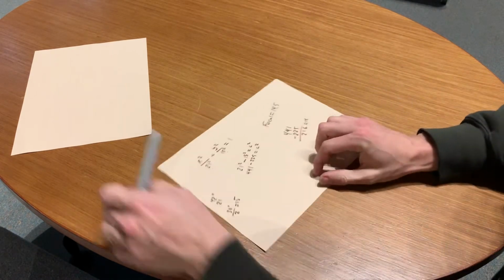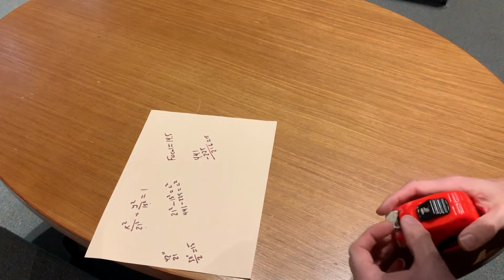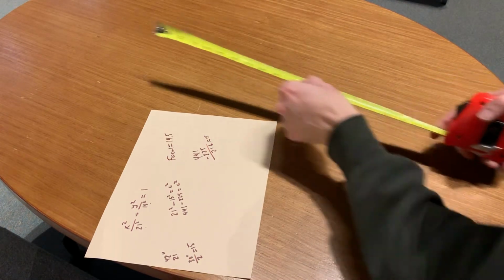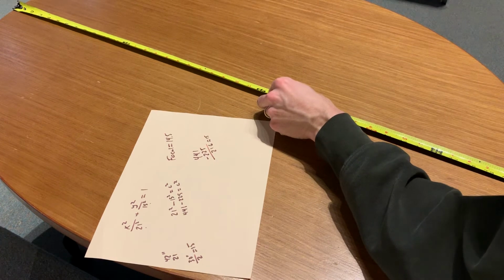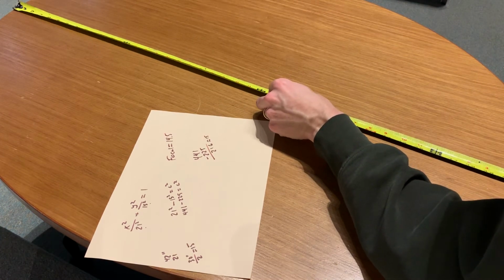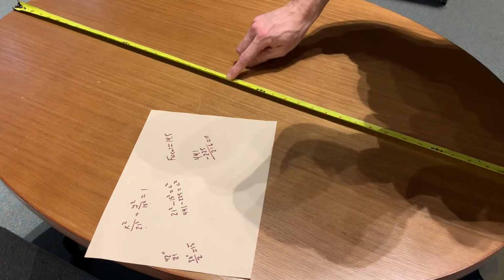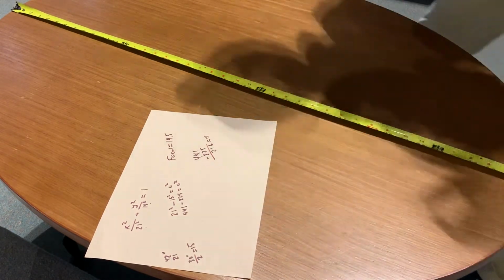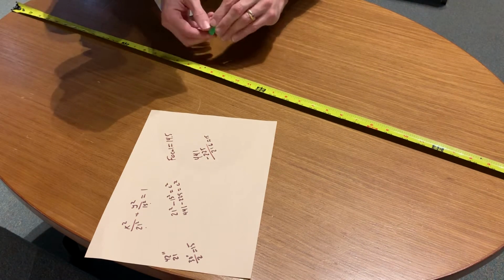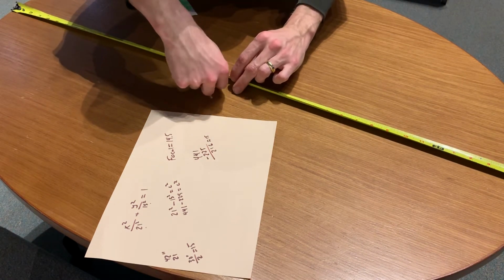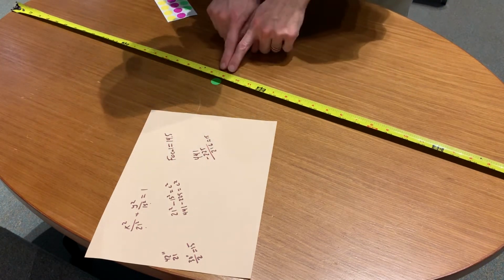So now I've got to find what point is 14 and a half inches in from the center. So if it is 42 inches, then 21 inches is the center. So right here is the center. Let me put a piece of sticker there. And then what do we need to measure? 14 and a half inches out from there.